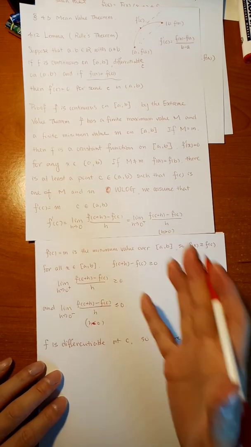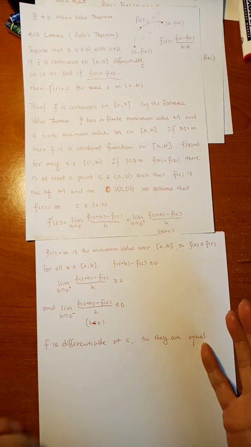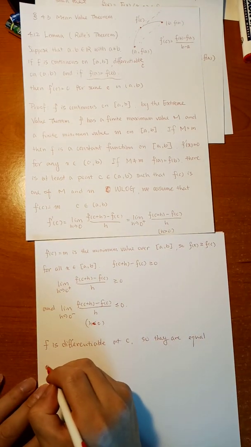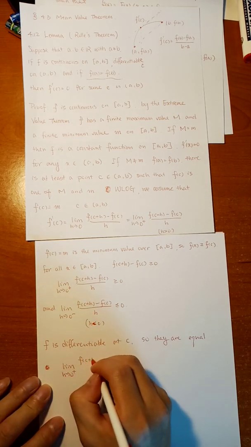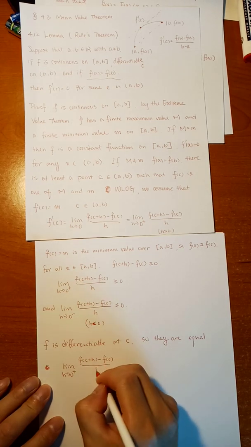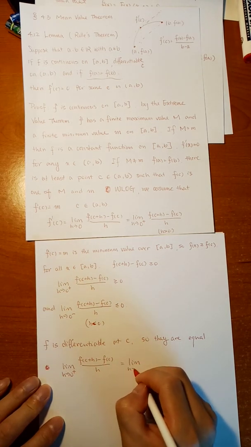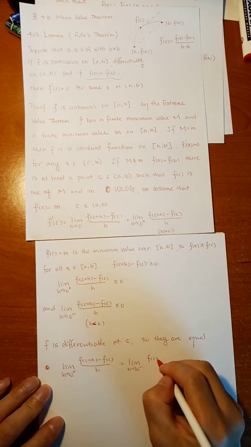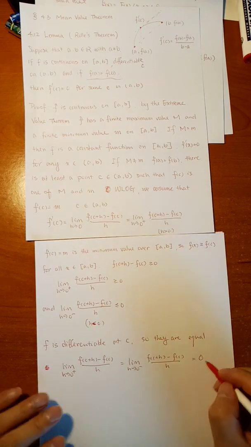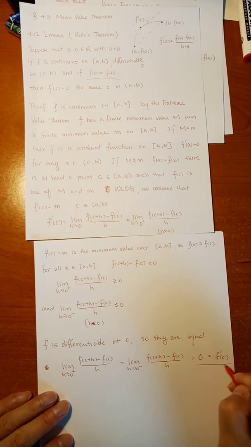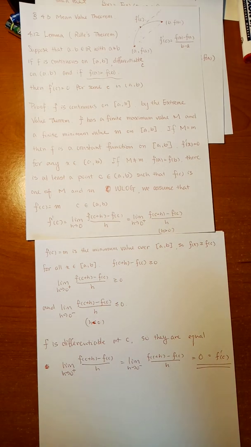One is non-negative, one is non-positive. They are both equal to 0, which is f prime of c. So f prime of c is equal to 0.